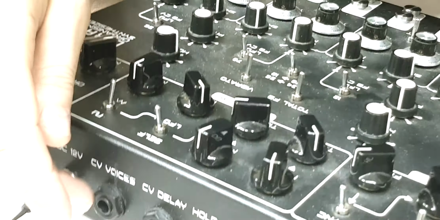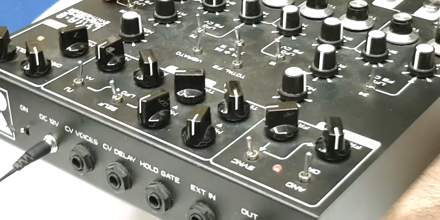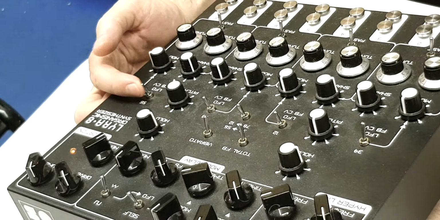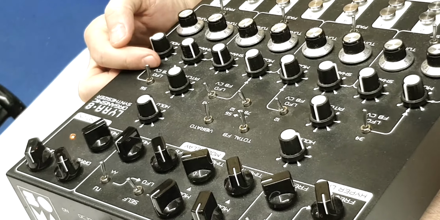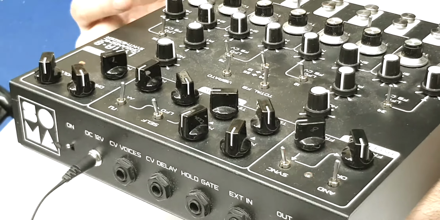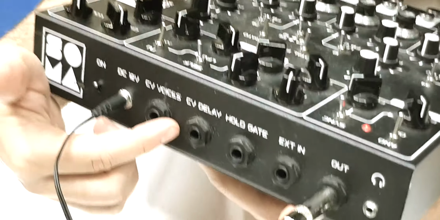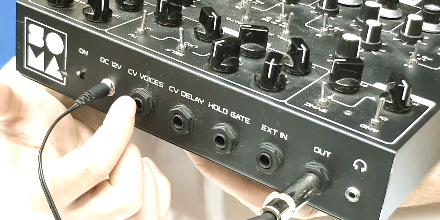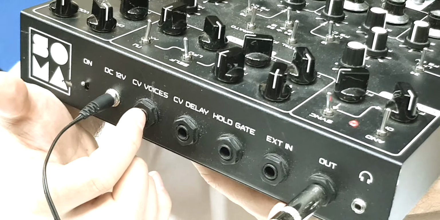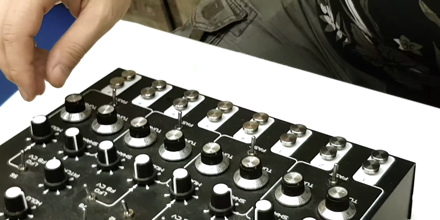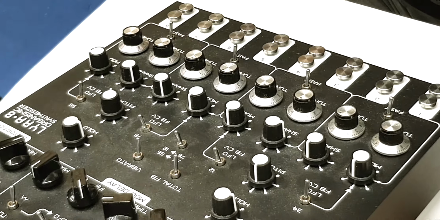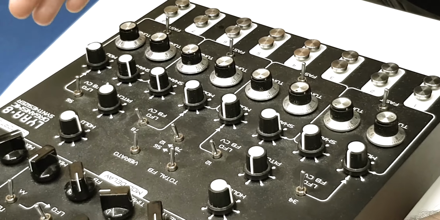And CV voices will affect only that pair of voices with this switch in the lower position. And as a trick, I recommend putting here some audio signal, for example from another synth or from a drum machine, and then it will work like an FM modulation source.